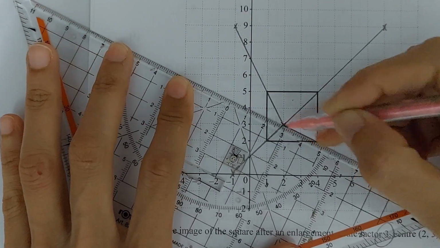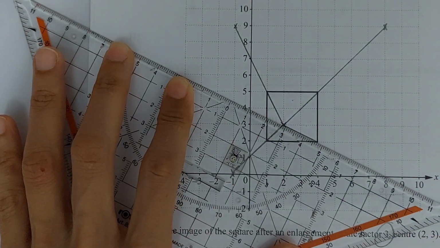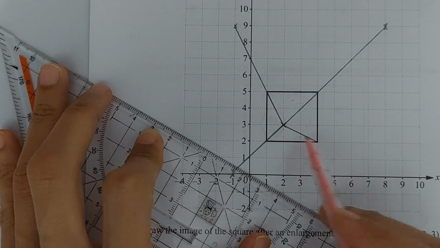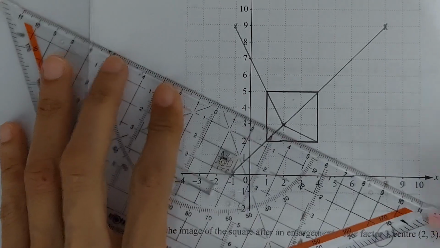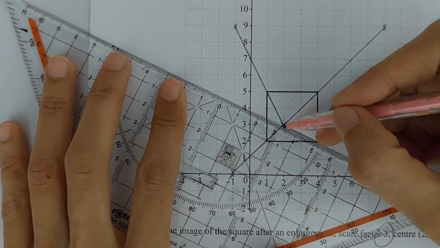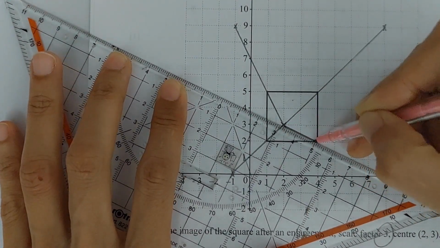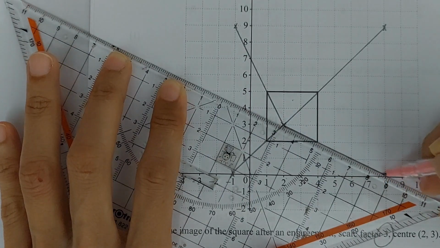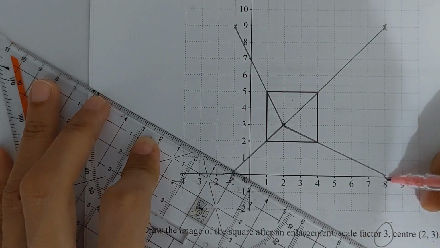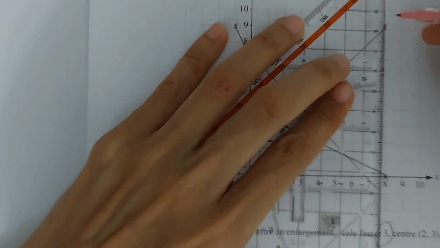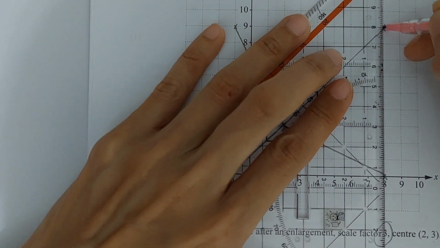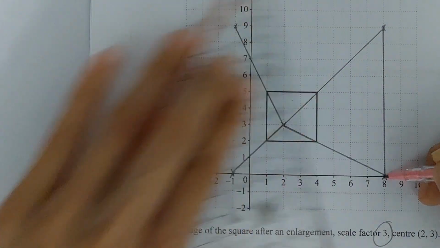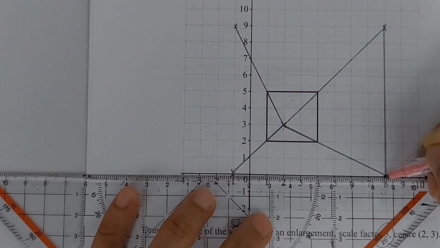Okay, this is the diagonal of 2 boxes horizontally. So I will draw the same line 3 times. So this one is 1, this one is 2, this one is 3. So there you are. I will connect the vertices after the enlargement. It will be here.